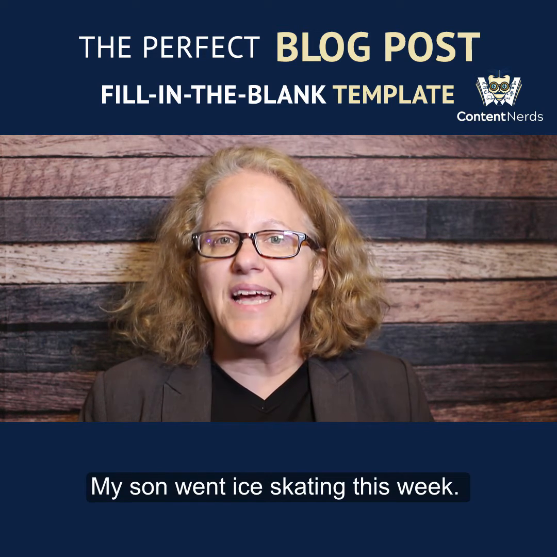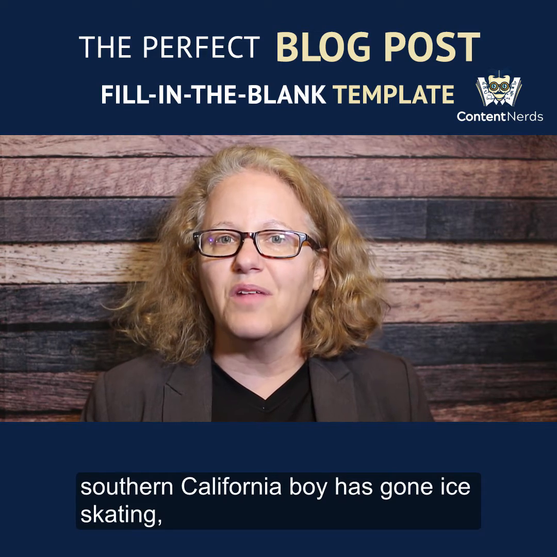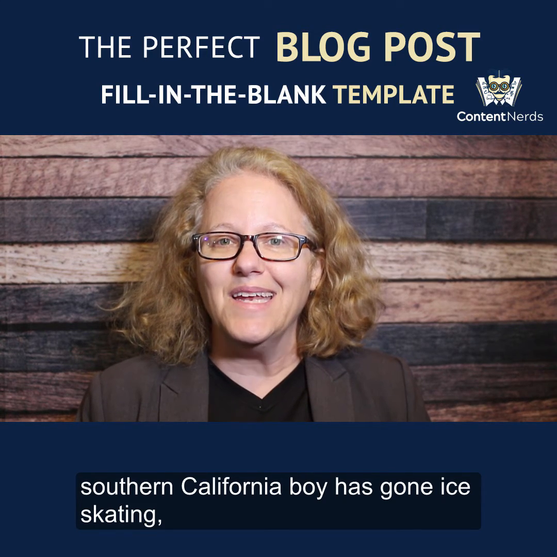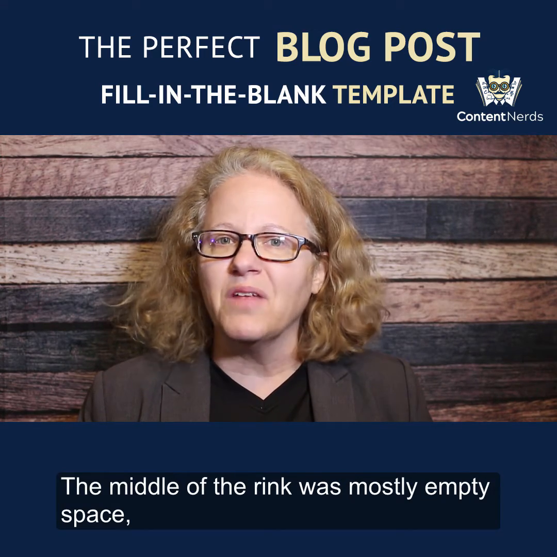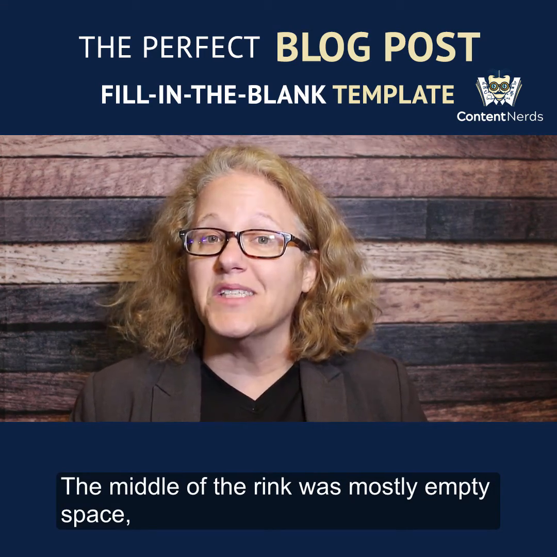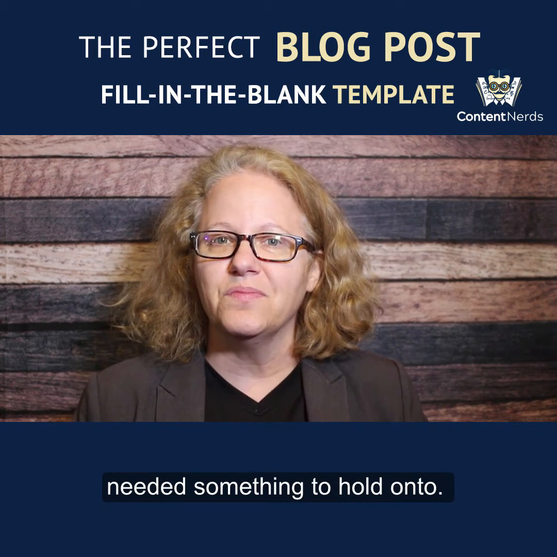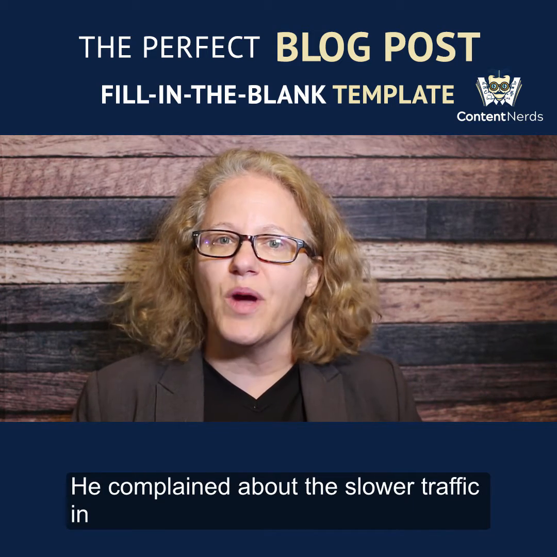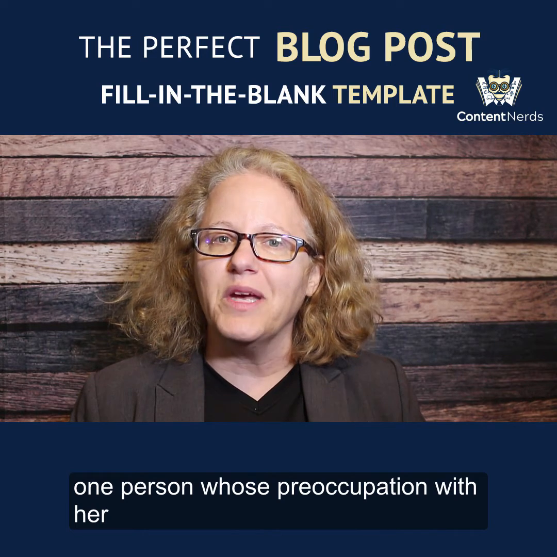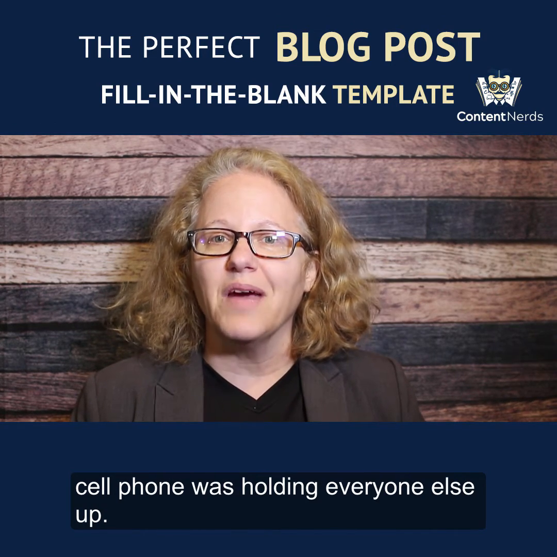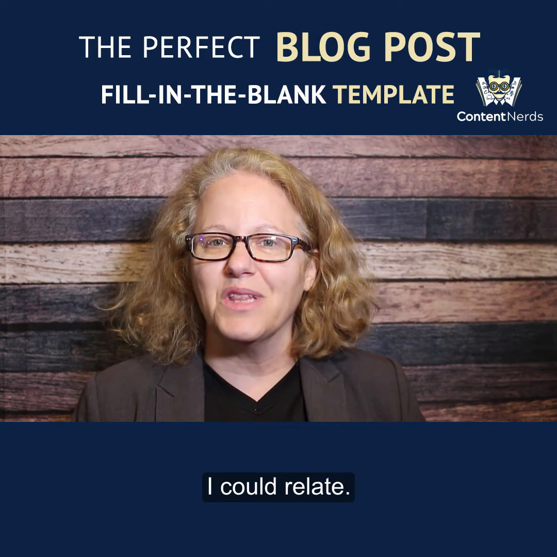My son went ice skating this week. This is maybe the third time in his life this Southern California boy has gone ice skating, and he hung on to the perimeter most of the time. He was far from alone. The middle of the rink was mostly empty space, whereas the perimeter was filled with people who needed something to hold on to. He complained about the slower traffic in front of him, and especially about one person whose preoccupation with her cell phone was holding everyone else up. As a seasoned Los Angeles driver, I could relate.